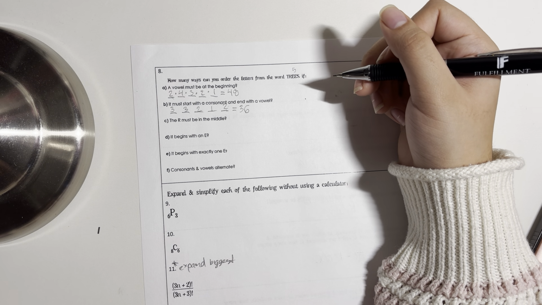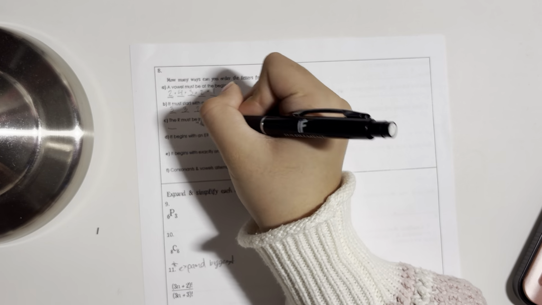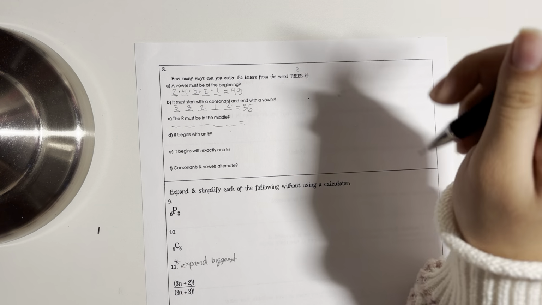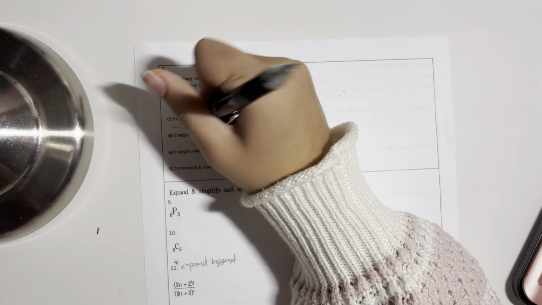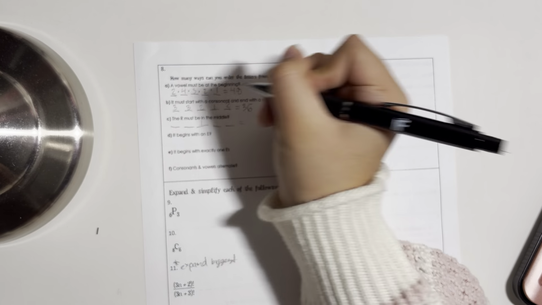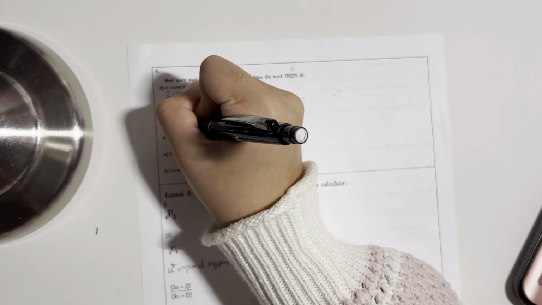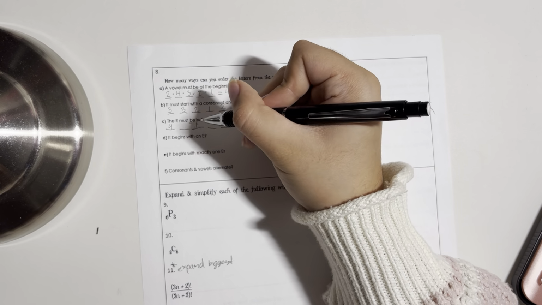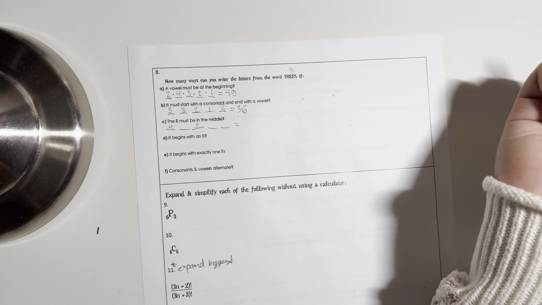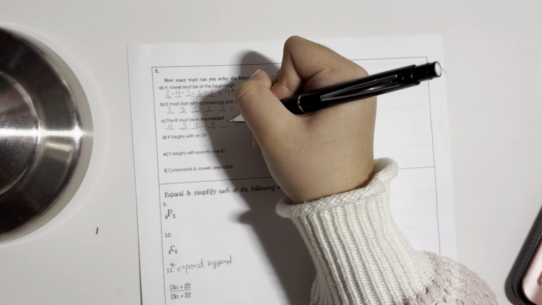And then number C says that the R must be in the middle. So we would write the lines again to help us out. Since the R has to be in the middle, and the R is a singular letter, we would write the 1 in the middle where it should go. And then we would write a 4 since we already have one letter assigned. We are left with 4 other letters. So it would be 4 and then 3 and then 2 and then 1.